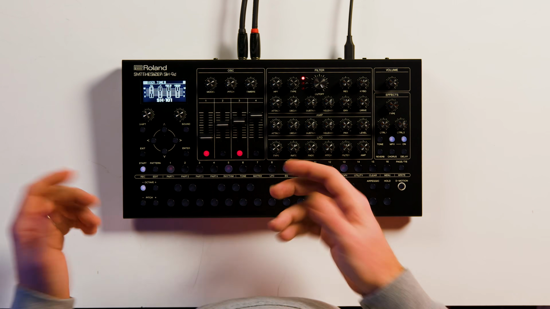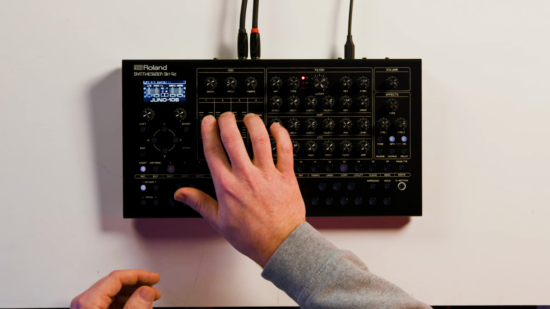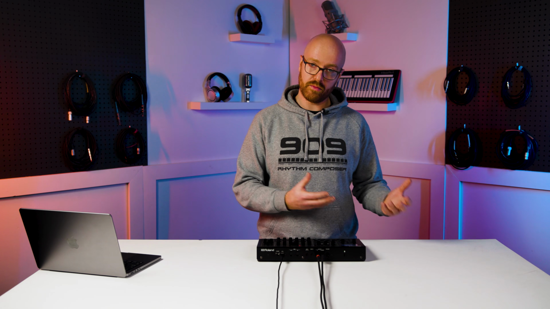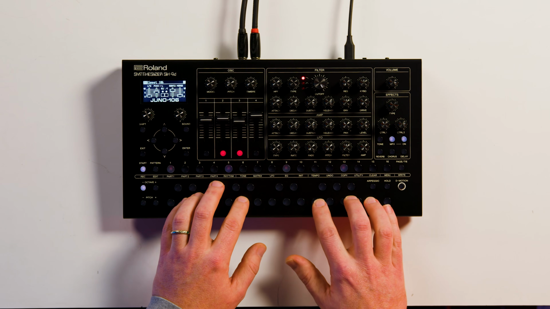And then we have the SH-101 and Juno 106 models. And with these models, the slider section and the buttons rearrange themselves to mirror the core controls from the original hardware in regard to waveform, mixing, and shaping.